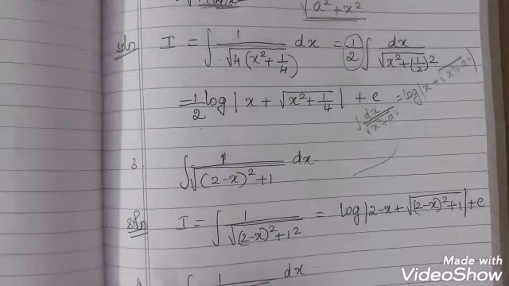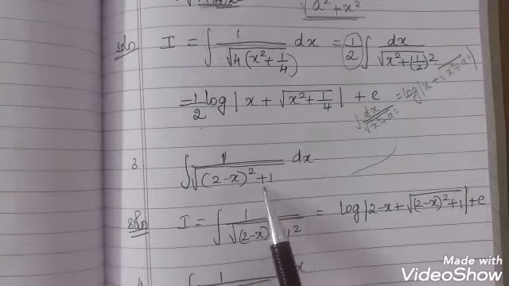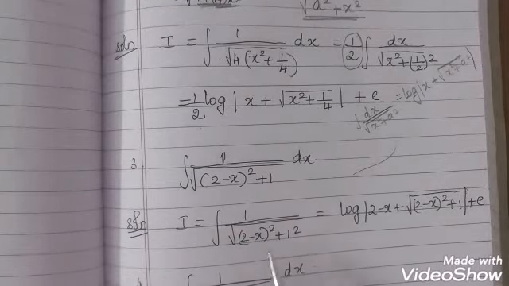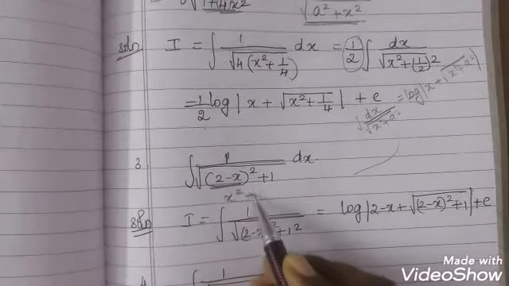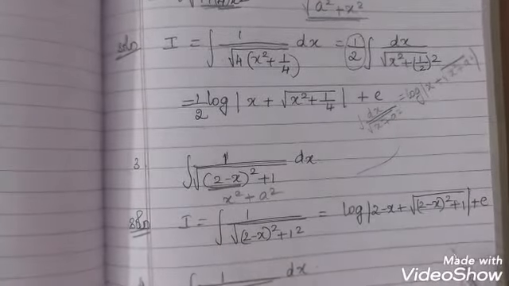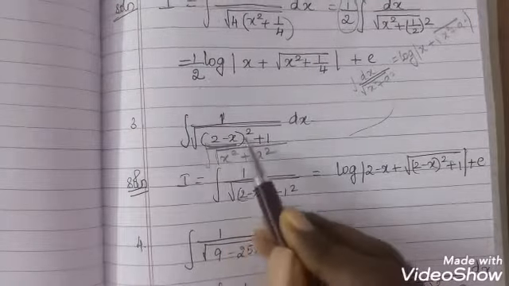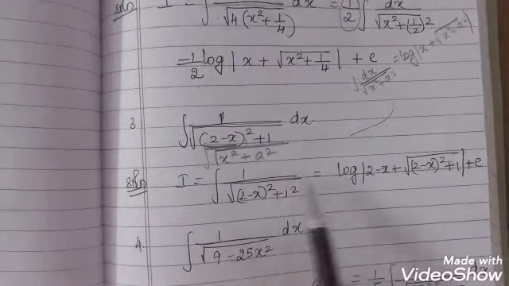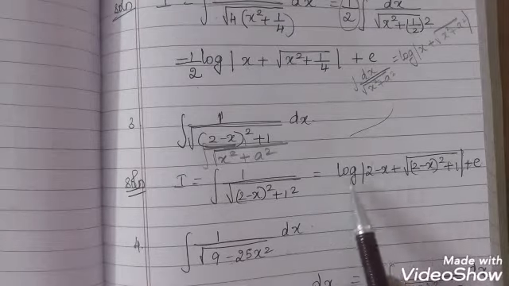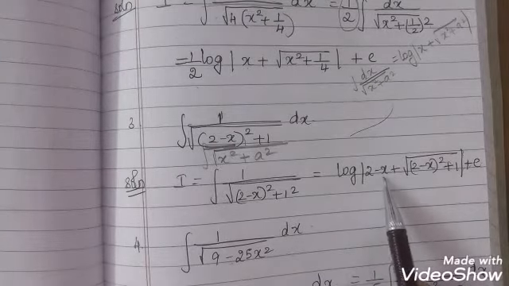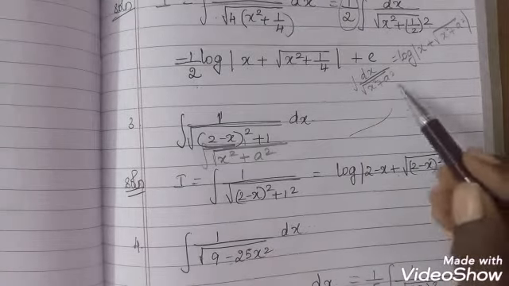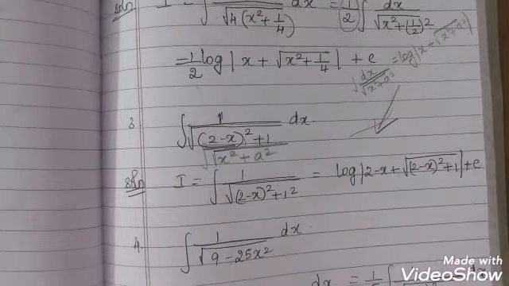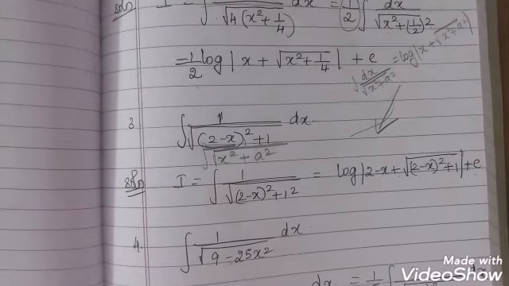whole squared plus 1. So 1 by square root of 2 minus x the whole squared plus 1. Here if you see what you have got actually here, it's nothing but in the place of x you have it as x squared plus a squared. This is what you have here. So if you have it as x squared plus a squared, it's nothing but 1 by square root of x squared plus a squared. So how do I write here? It is equal to log of mod of 2 minus x plus square root of 2 minus x the whole squared plus 1. So straight away I can apply this formula here. Is it clear? Okay.